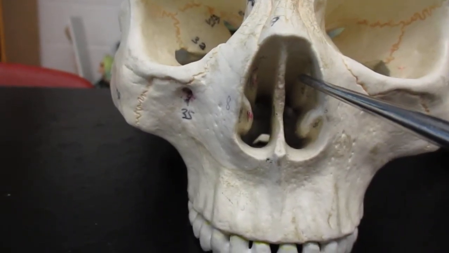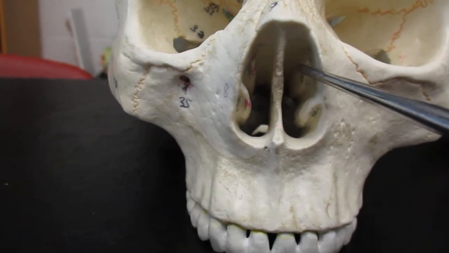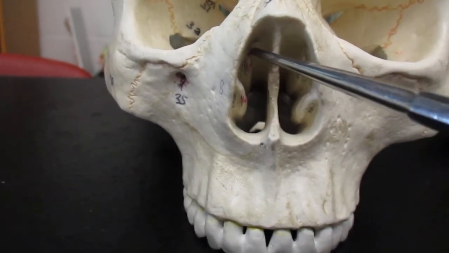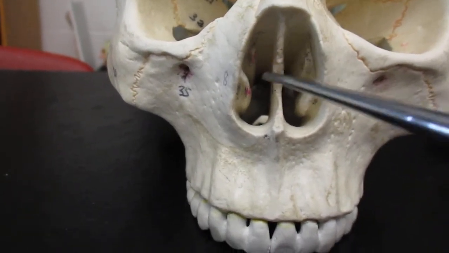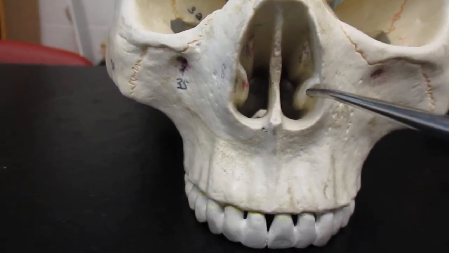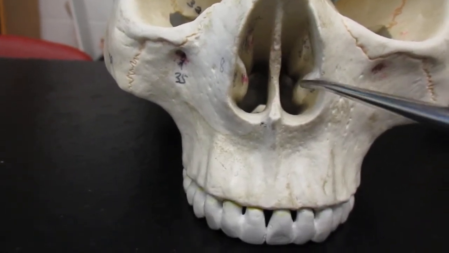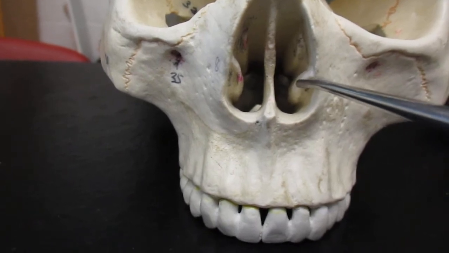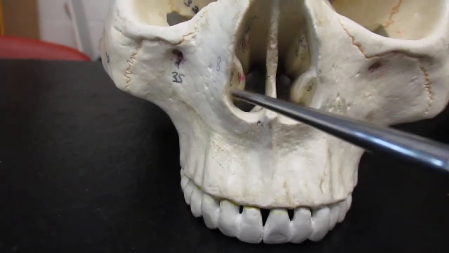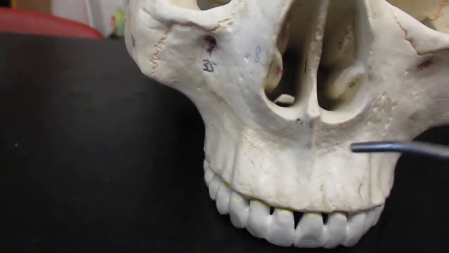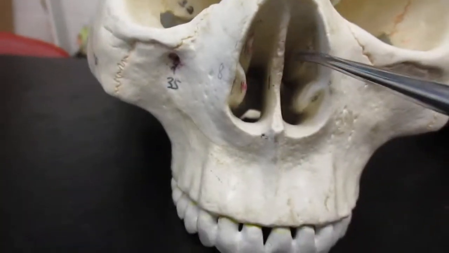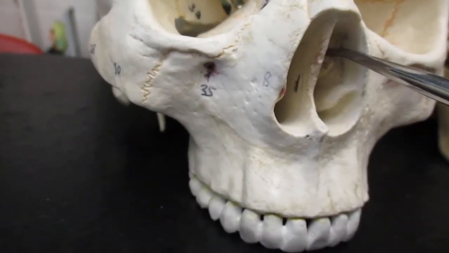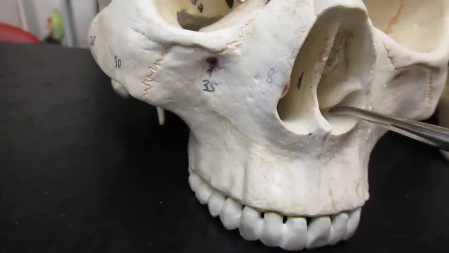Right here is your middle nasal concha, as well as right here, middle nasal concha. And then right here is the inferior nasal concha, here and here. So middle nasal concha and inferior nasal concha.